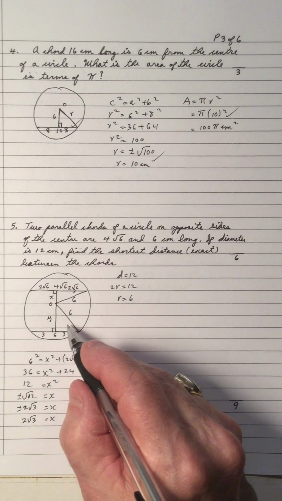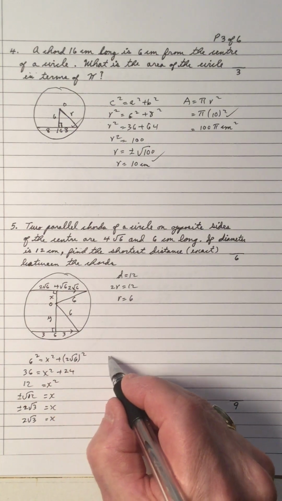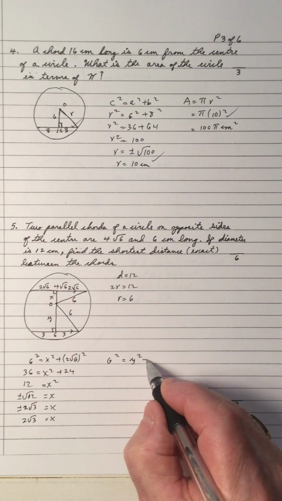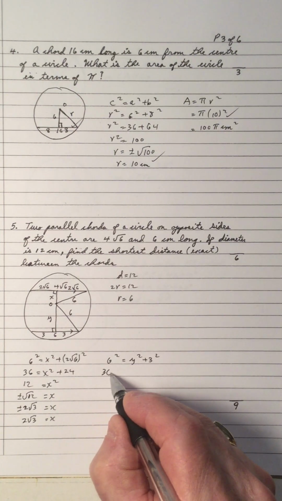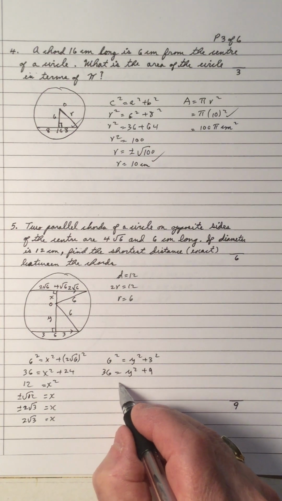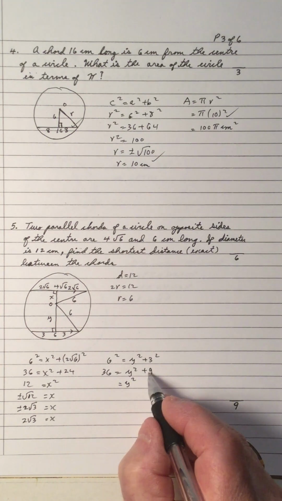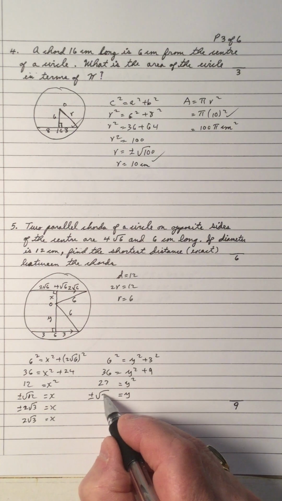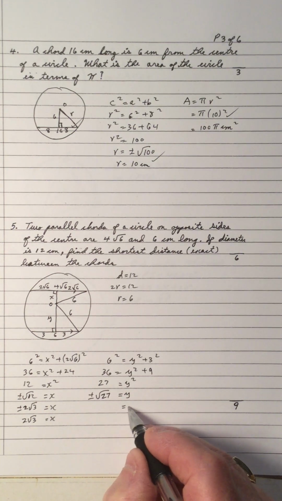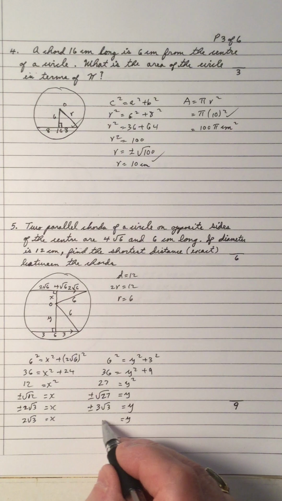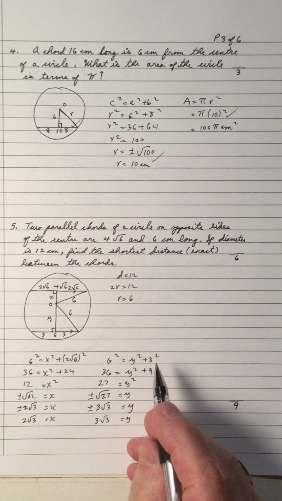Now we have another diagram right here. So we have 6 again, so 6 is being squared, and we have y squared plus 3 squared. So that's 36 equals y squared plus 9, so y squared is 36 minus 9, which is 27. So y is plus or minus the square root of 27. And 27 is 9 times 3, so the square root of 9 is 3, so that's 3 root 3. So y is a positive 3 root 3 because it can't be negative.